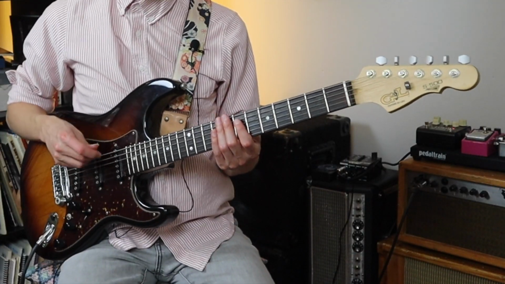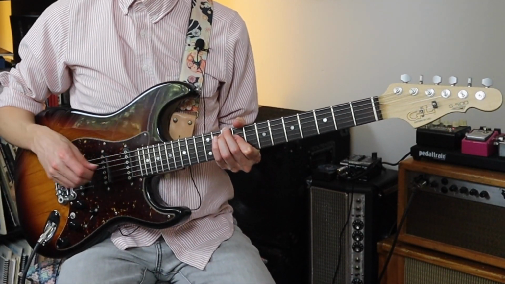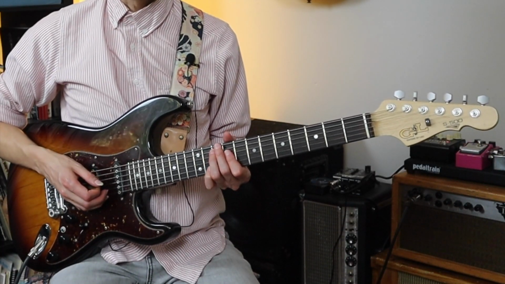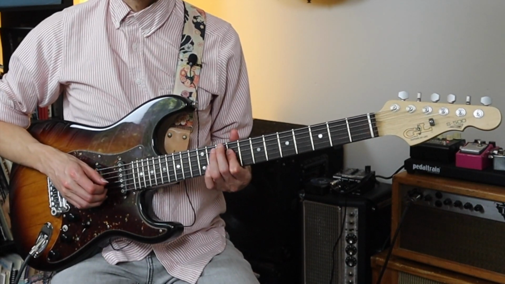On the same string set, let's move to the next chord voicing. Find your second inversion G major voicing at frets 10, 10, and 9. Remember, a second inversion voicing is defined by the bass note being the fifth of the chord. In this voicing, we have the root on the 5th string at the 10th fret and the third of the chord on the 4th string at the 9th fret.